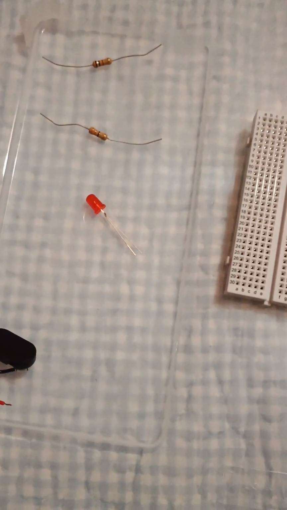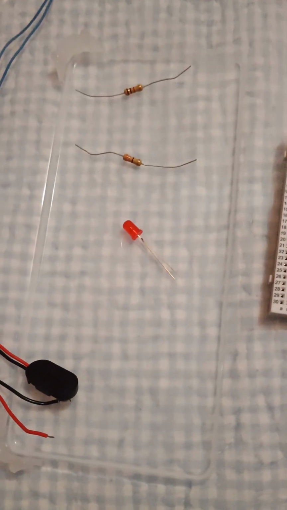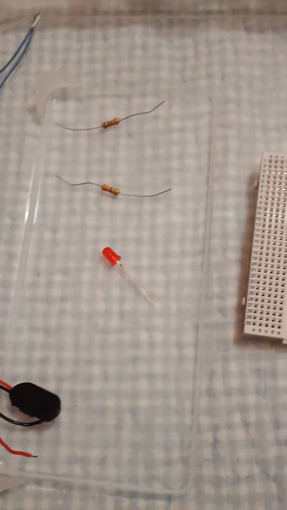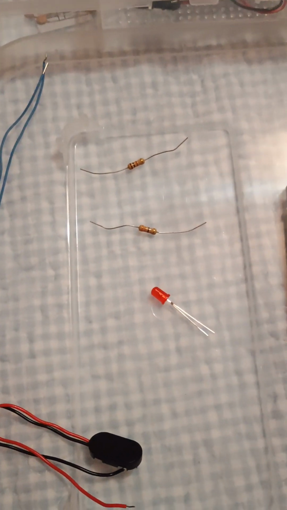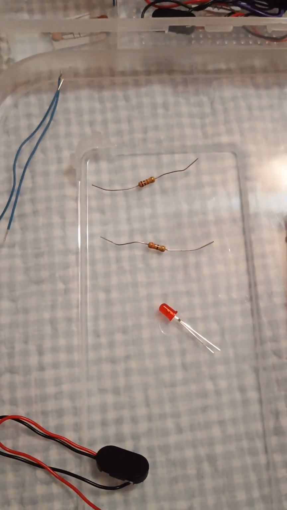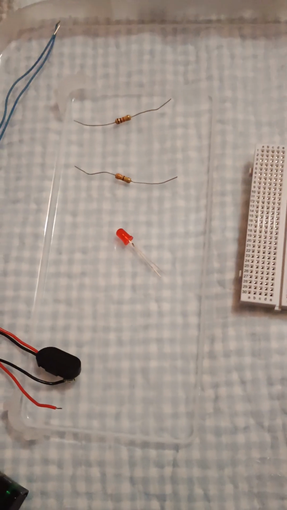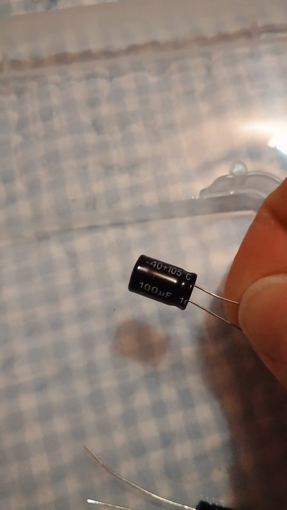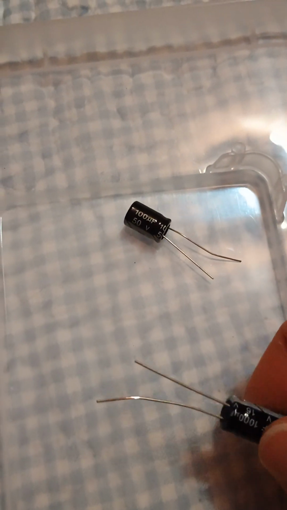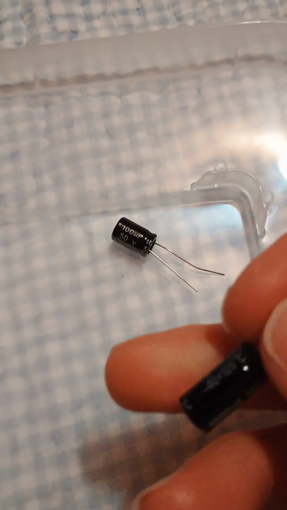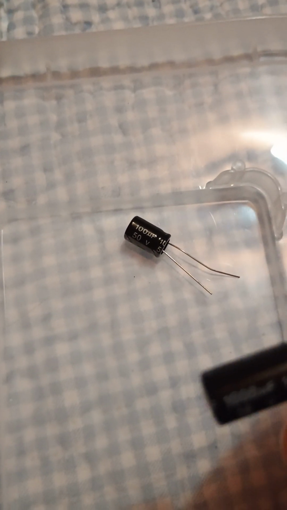I do have a good video on how to find the value of a capacitor, and I believe it's lab 4. Let me make sure I don't tell you wrong. Yes, it's lab 4. Okay, so we have the 100 microfarad. Let me make sure this is the 100. Yep, 100 microfarad. Do you see it? And then you'll also need to get out the 1000 microfarad.